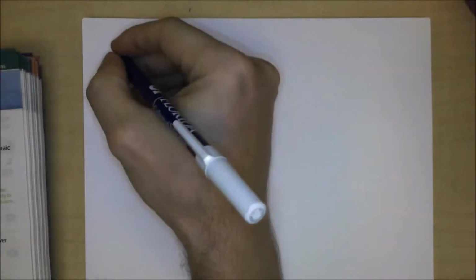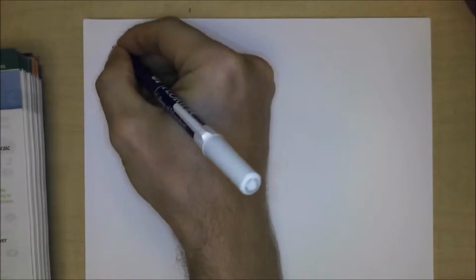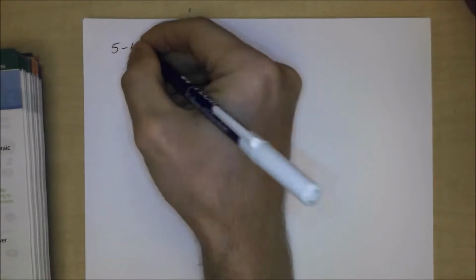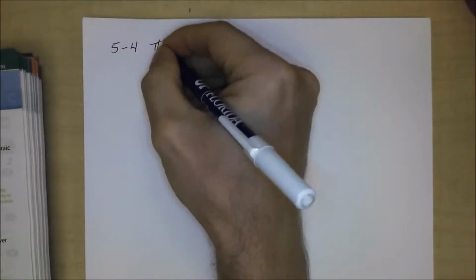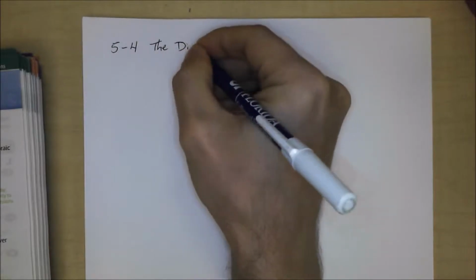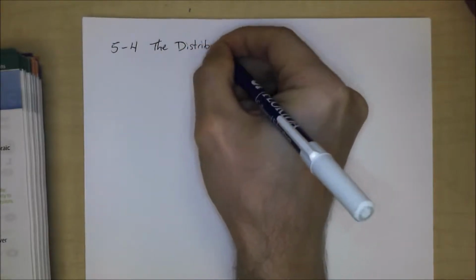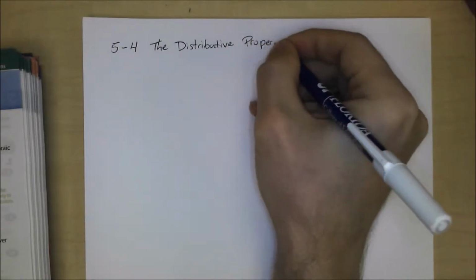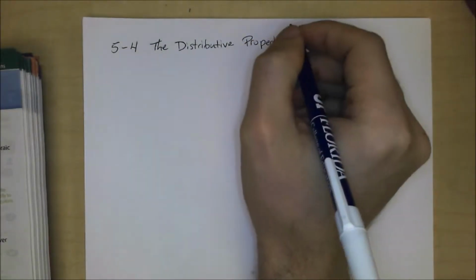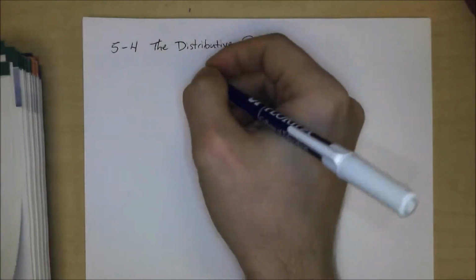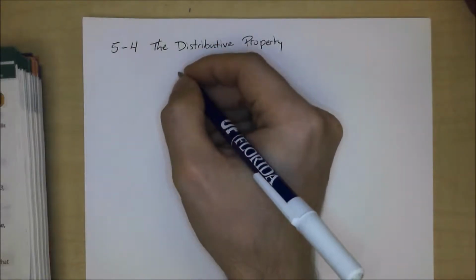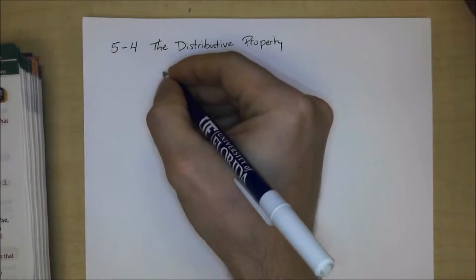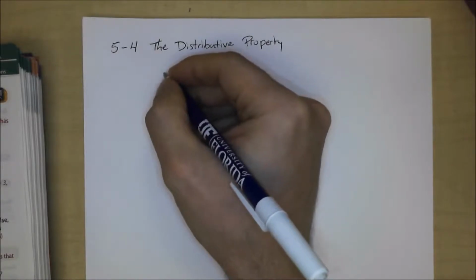Alright, boys and girls, so today what we're going to do is Chapter 5, Section 4, and the name of this is the Distributive Property. Now, before we do this lesson, there's a couple things that I do need to go over with you as review. First thing I need to go over with you is something called Additive Identity.